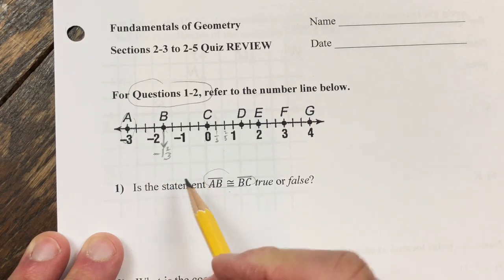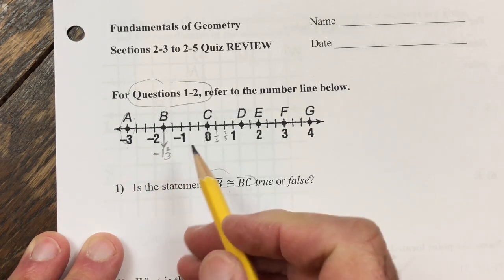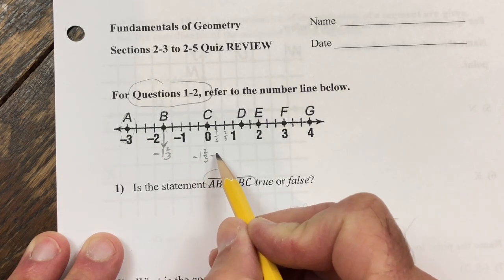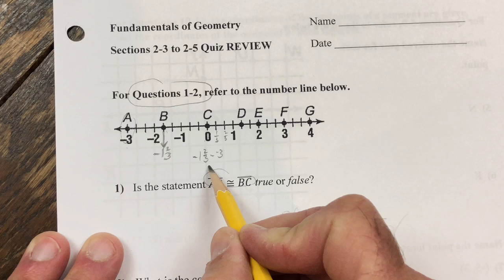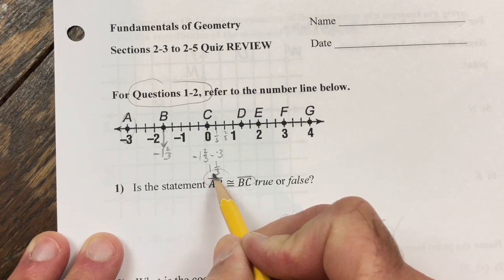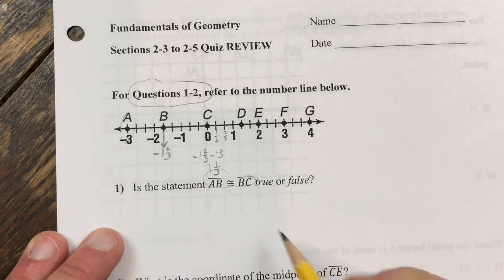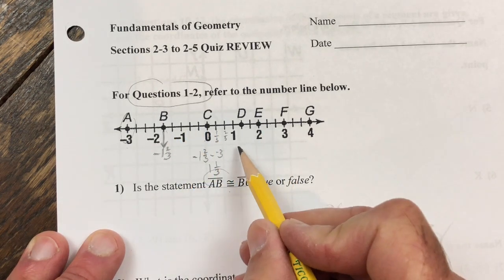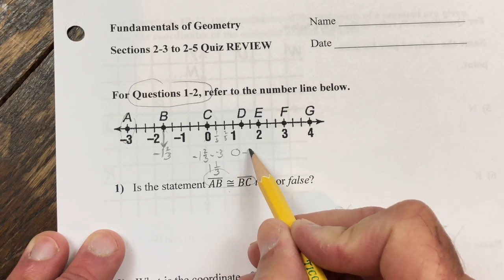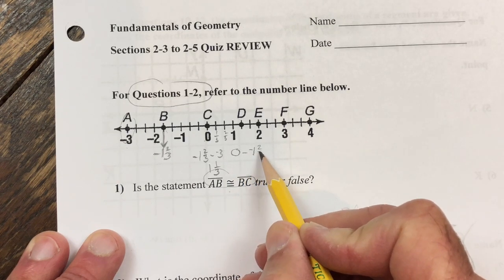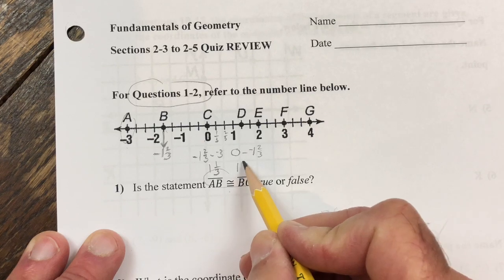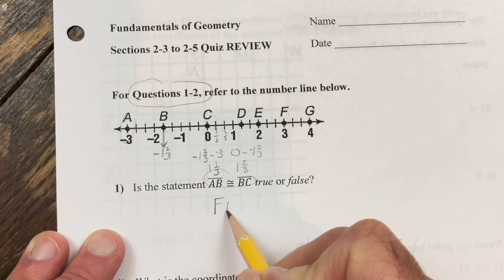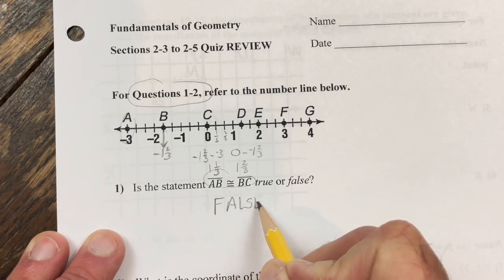To find the distance between A and B, we would subtract those two values. When you subtract -1 and 2/3 minus -3, it equals 1 and 1/3. To find the distance from B to C, we look at B, which is -1 and 2/3, and C, which is 0, and we subtract 0 minus -1 and 2/3, which ends up being a positive 1 and 2/3. You can see they're not the same distance, so the answer would be not congruent. It would be false.